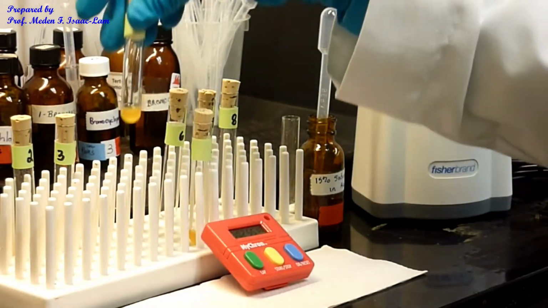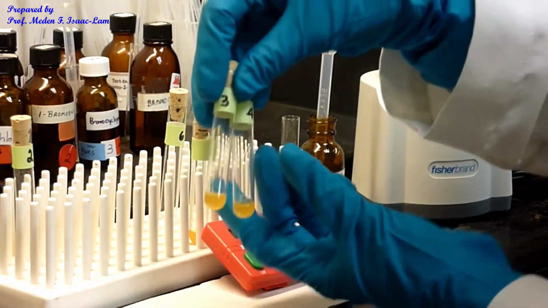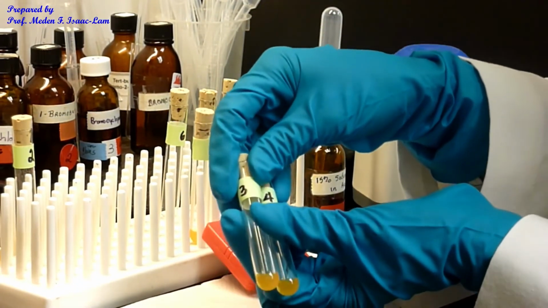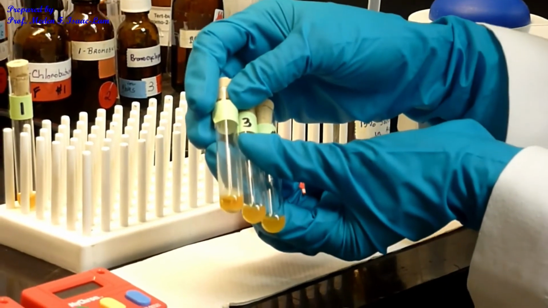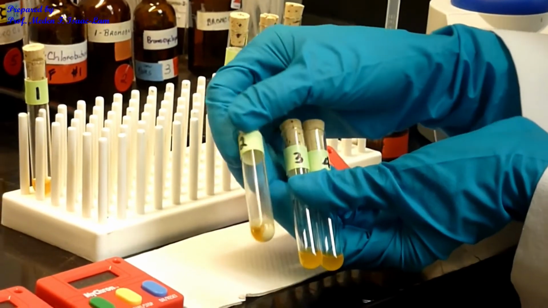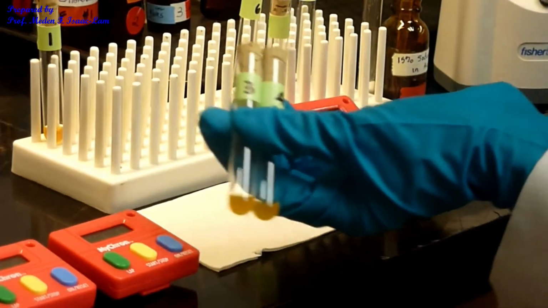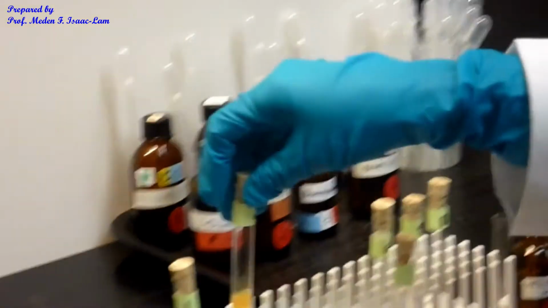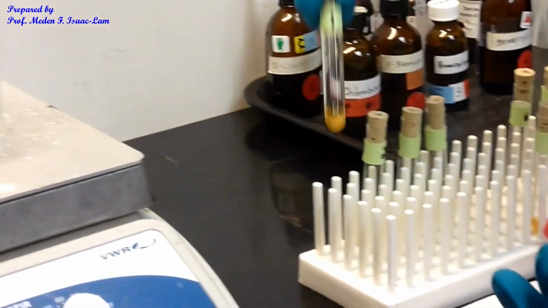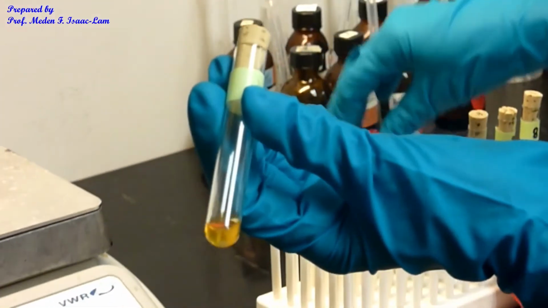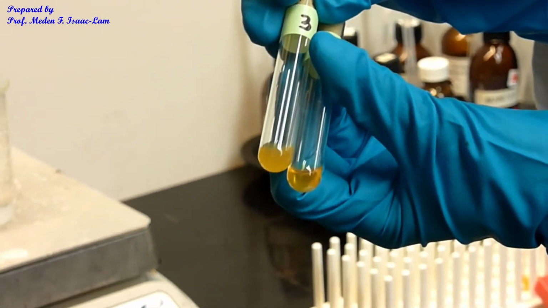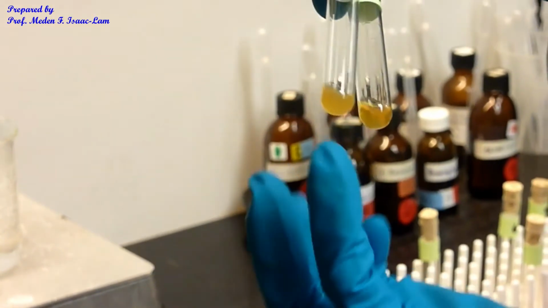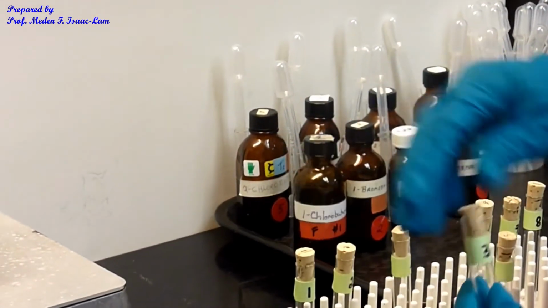Okay, so between 3 and 4, it's cloudy, all right? Almost kind of similar, but compared to 2, it's less. You can see a lot here. So 2 has the most. So now if you compare 3 and 1, so this is 3 and 1, you have more here. We'll let this settle, and then at the end we'll compare again.